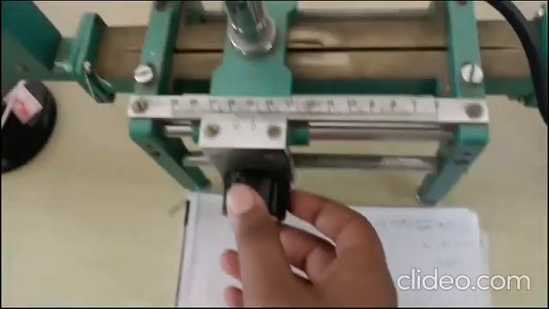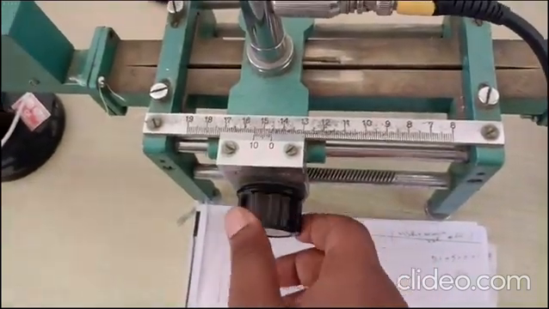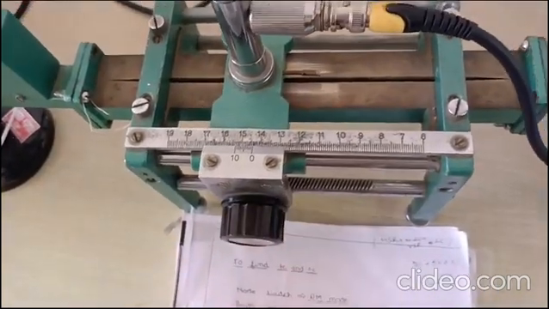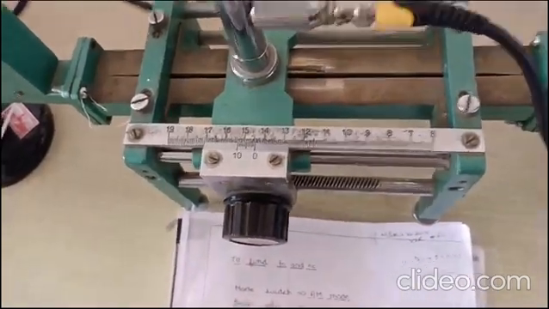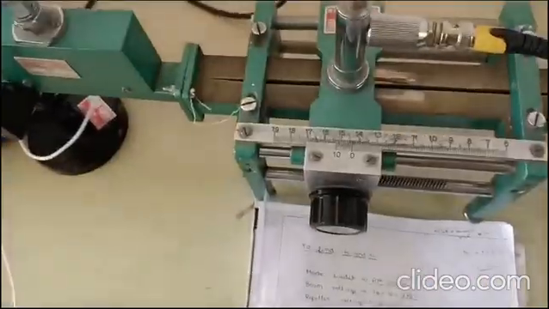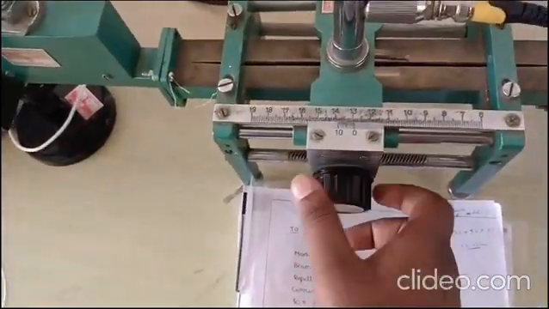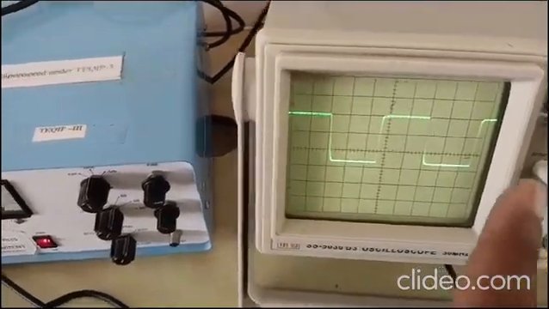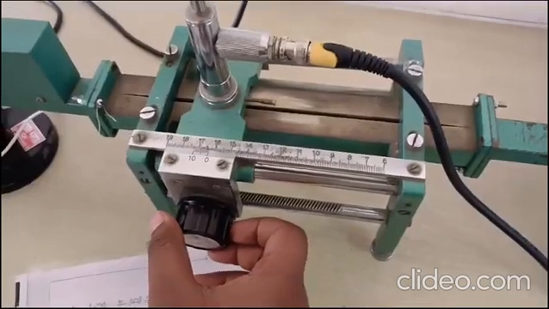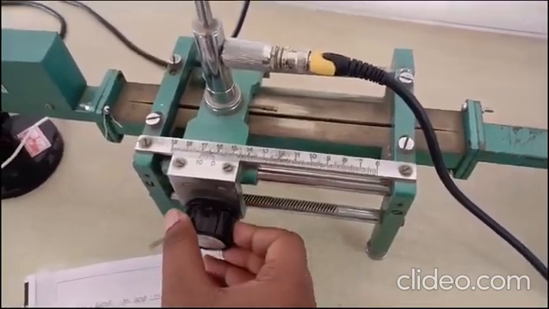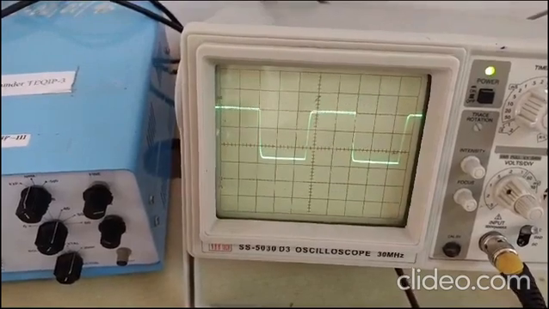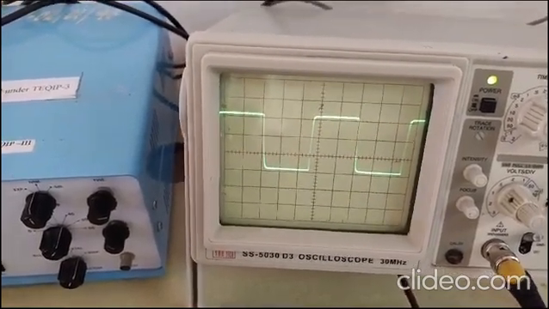To find x2 and x1, there is a procedure. From the slotted line section, both should be maximum or both should be minimum. So x2 should be a maximum here by changing the slotted line section, and x1 should also be a maximum, or both should be minimum. In the oscilloscope, you will get the maxima and minima. Now you have to vary the slotted line section to find x2. See, from the oscilloscope, there is a maximum here. Now you have to note down the reading from this point.